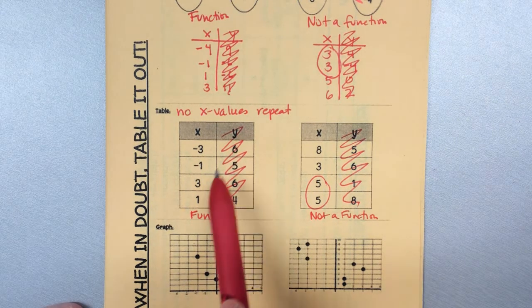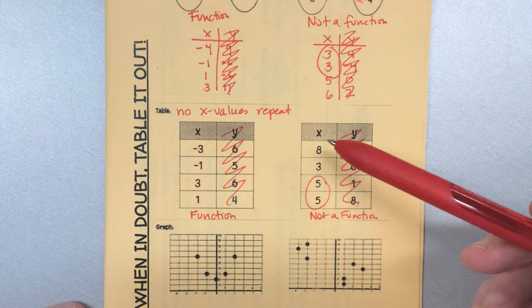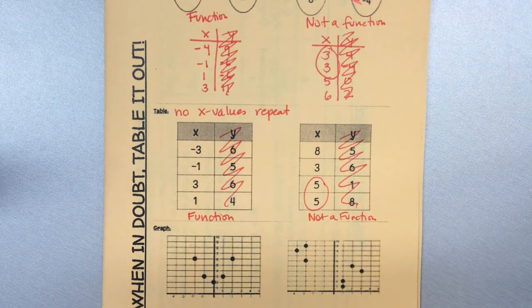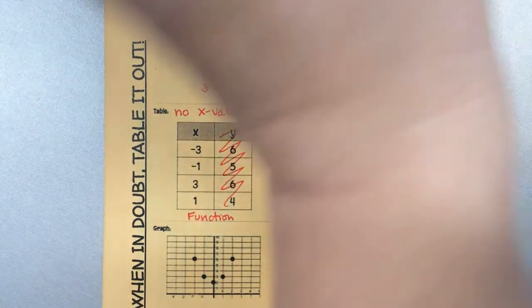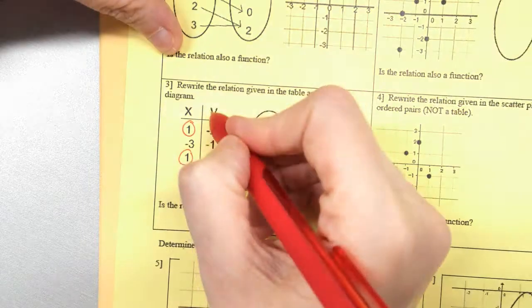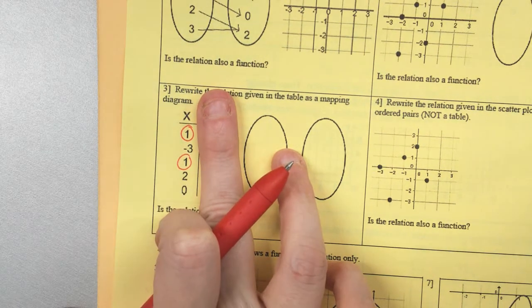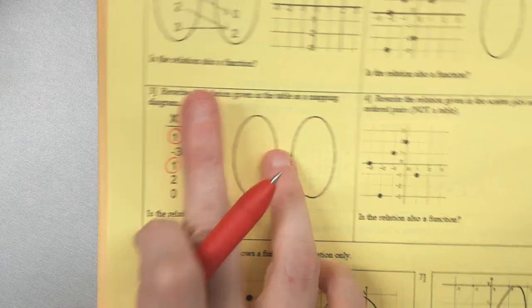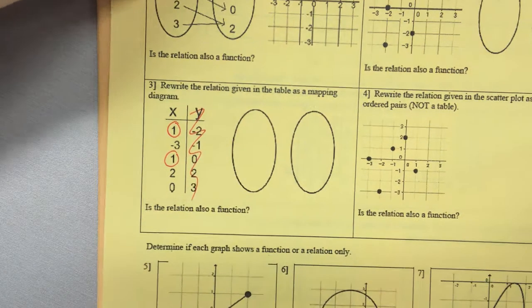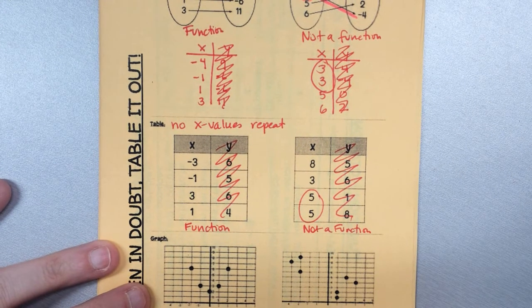All right, so for this one, I had a really good question in one of my classes. Somebody said, what if they're not right next to each other? Because in every example we've done, the two repeat X values have been right next to each other. It doesn't matter if they're right next to each other. This is from your homework. If you see the same X value twice, it's not a function. They don't have to be right next to each other. They just have to be in the same X list. Okay? All right, what other questions can I answer so far?